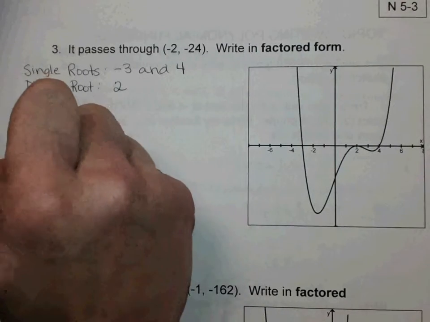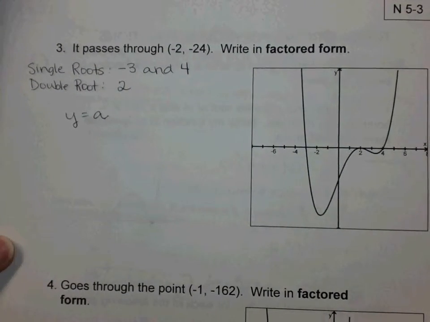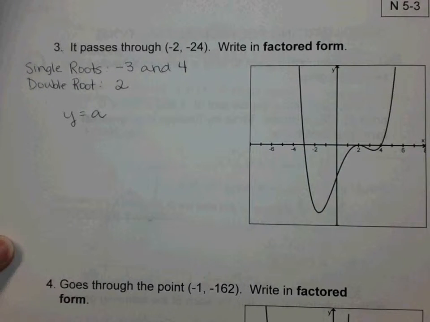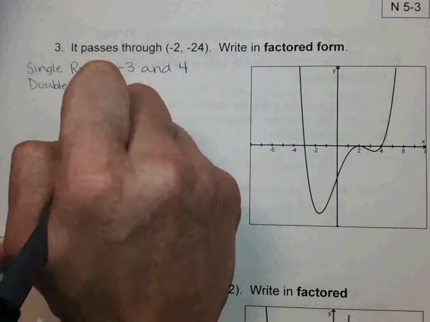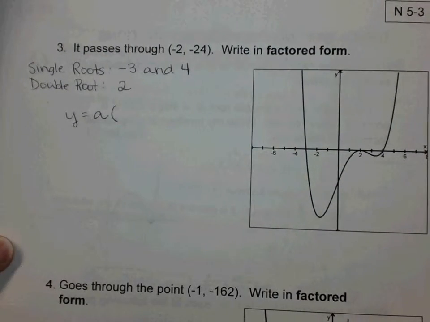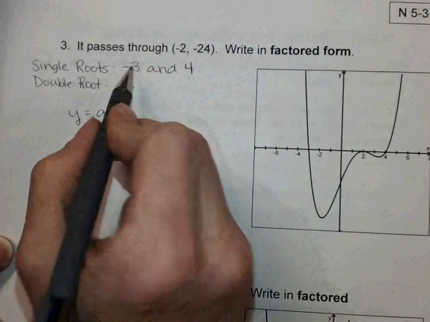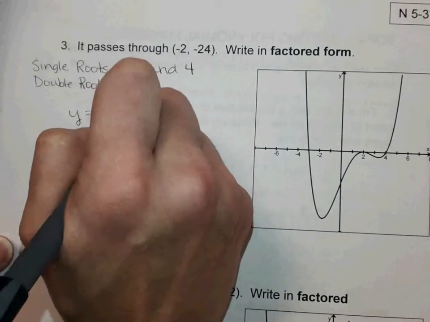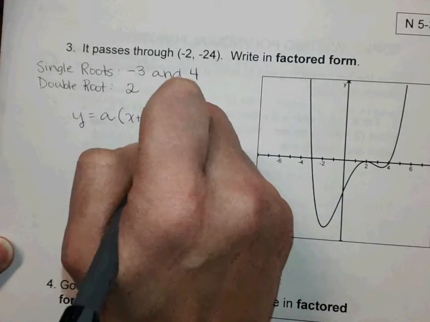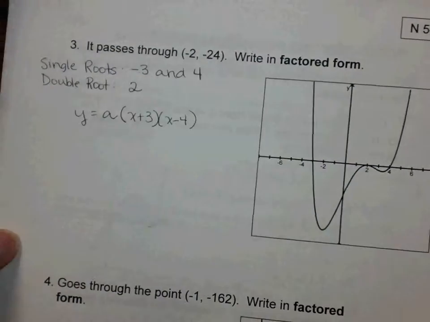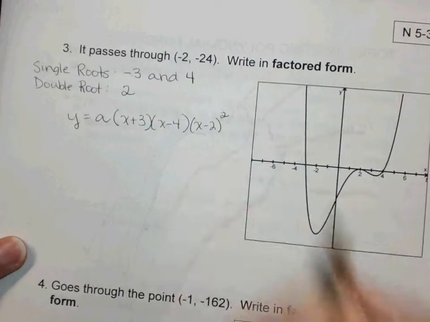So we got y equals a times, and it doesn't matter which one you put first, pick any of them. I'm just going to start with the first one you have up here. X plus 3 times x minus 4 times x minus 2 squared.